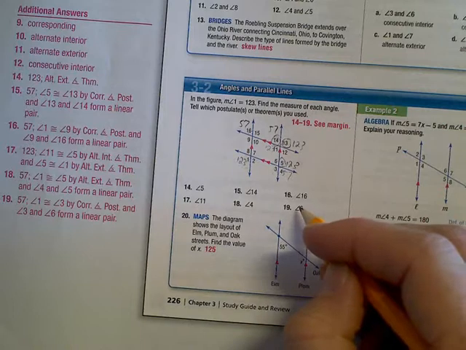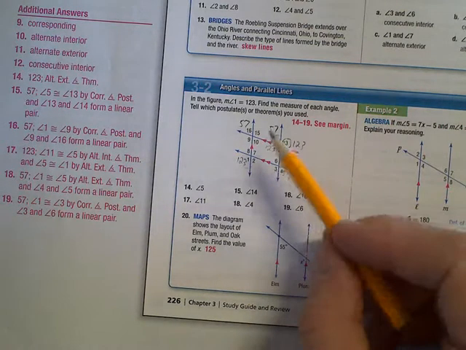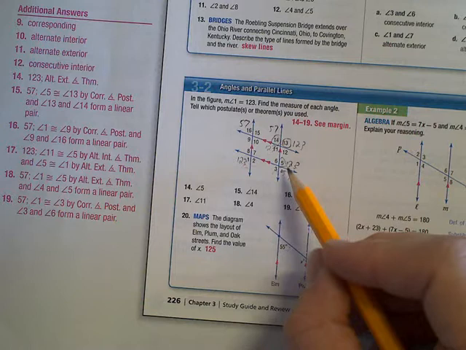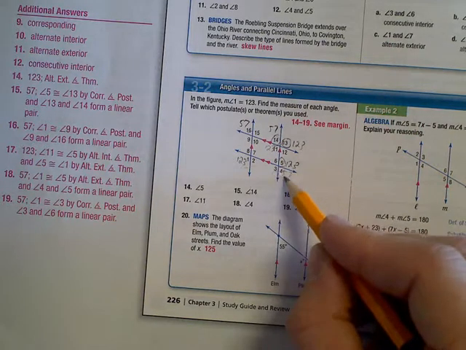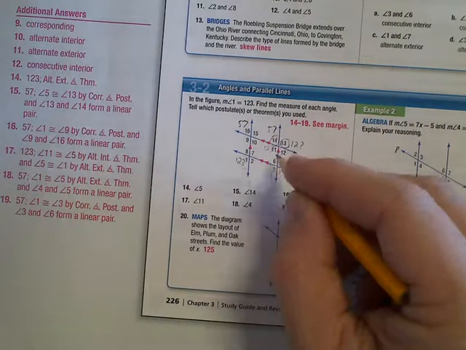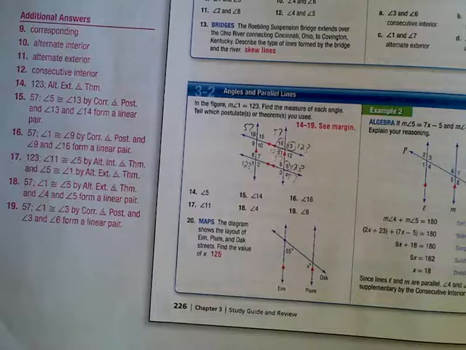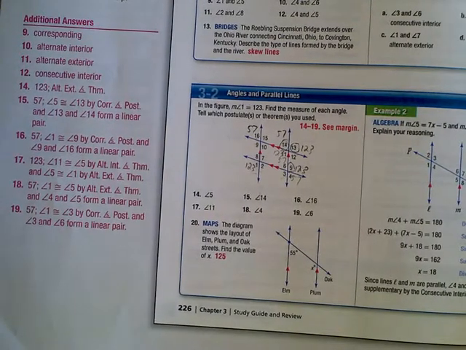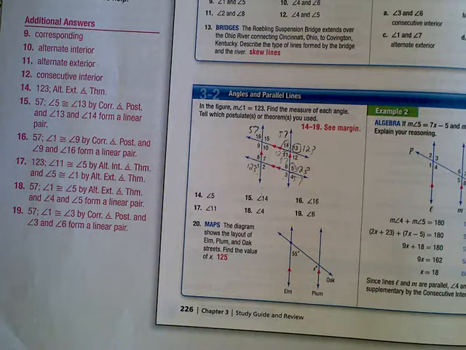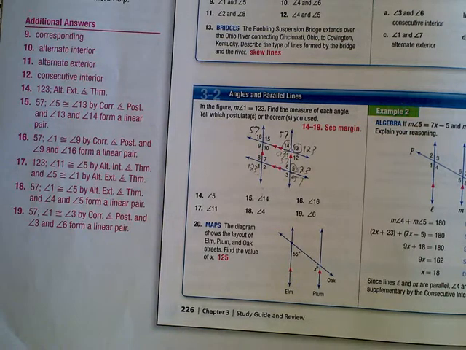Number 19, angle 6. 4 and 6 are vertical, so I know that angle 6 has to be 57 as well. Remember, if you write in the book, you need to erase, so I will be erasing that later.